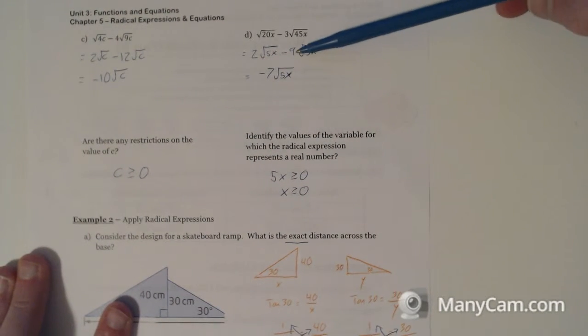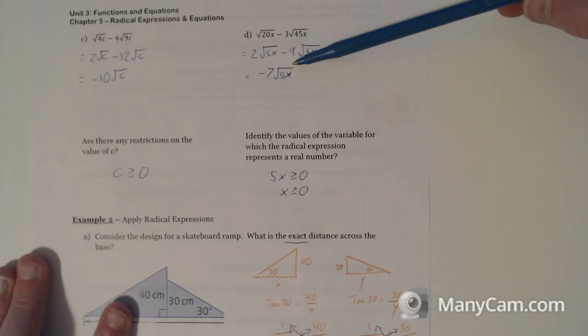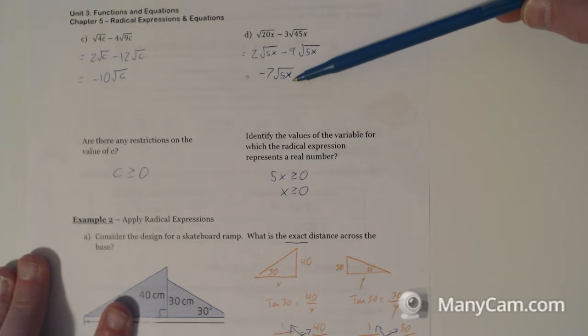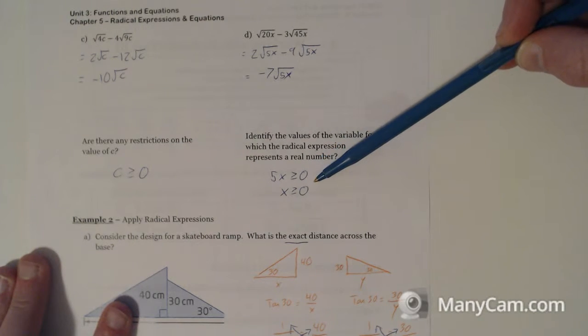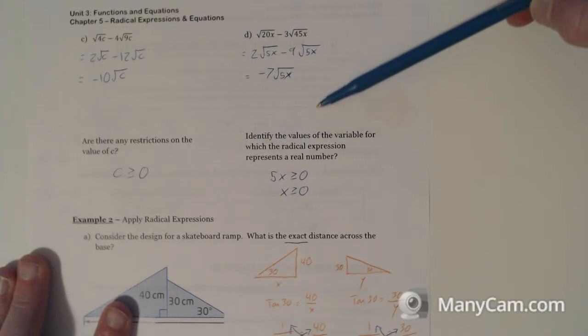What about in this one? So again, it's the square root, so the radicand, 5x, has to be greater than or equal to 0. Divide by 5, so x has to be positive. As long as x is positive, this whole thing will be fine as well.